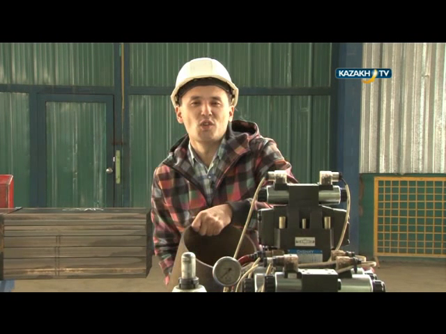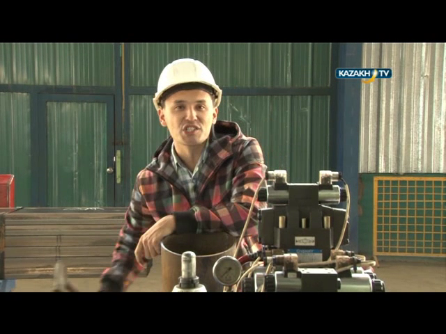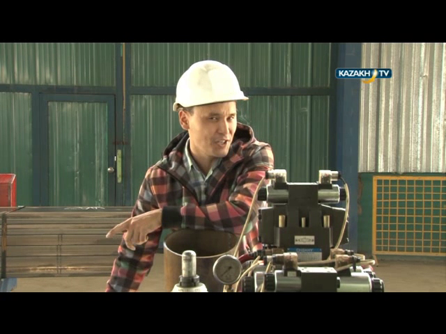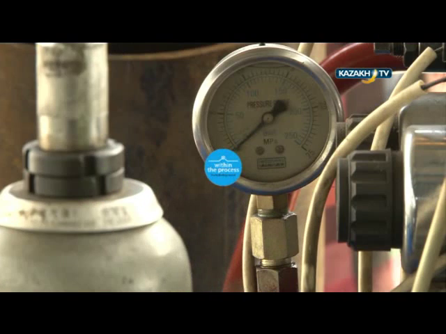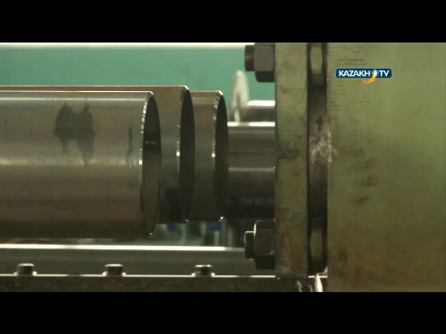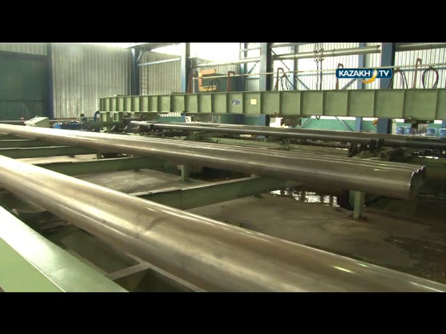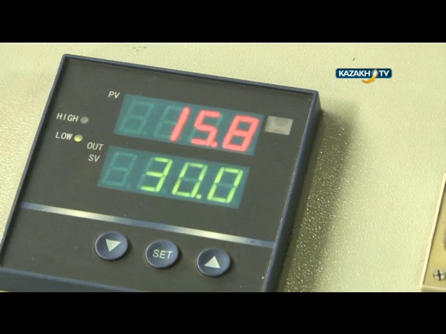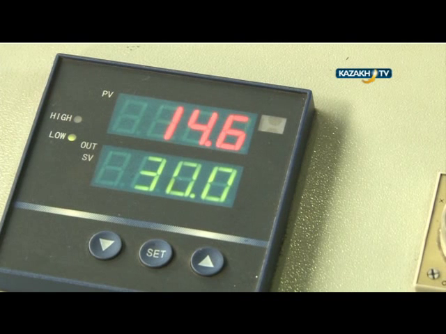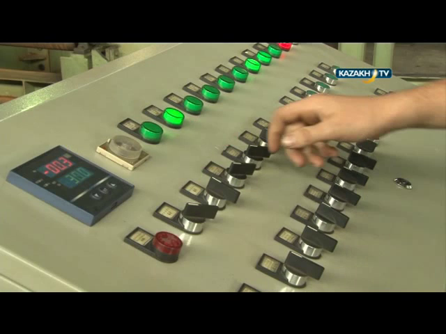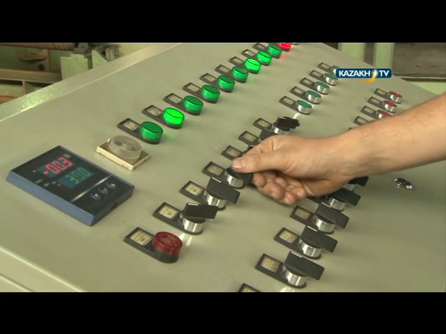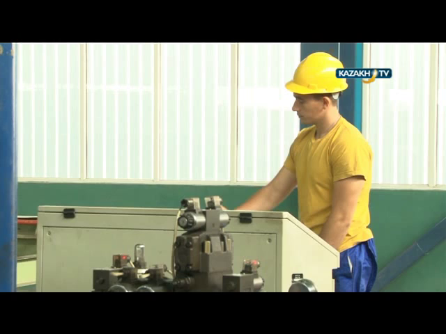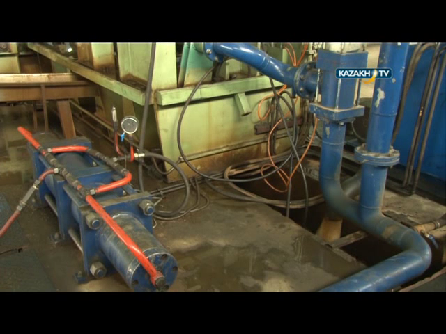The steel pipes are ready, but before being put to use, they have to pass trial tests. Quality is above all. The steel pipes are subjected to pressure testing. They're filled with water under the pressure of 30 atmospheres. Under these conditions, the plant employees can notice possible small cracks or holes in the seam, which might cause leakage.